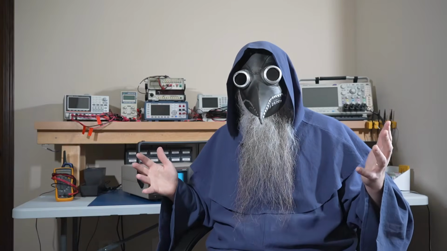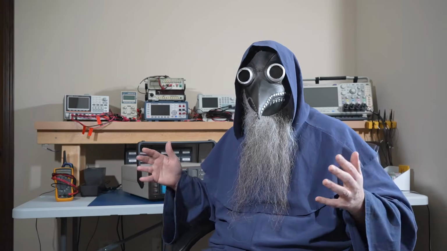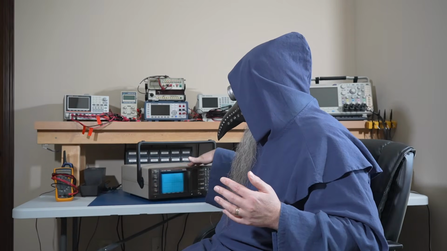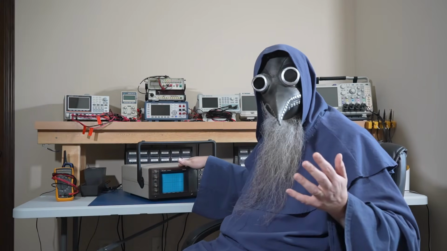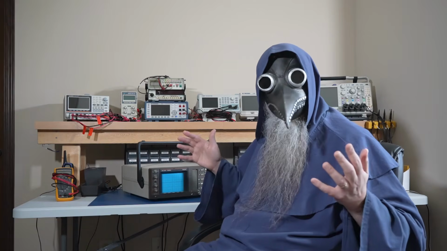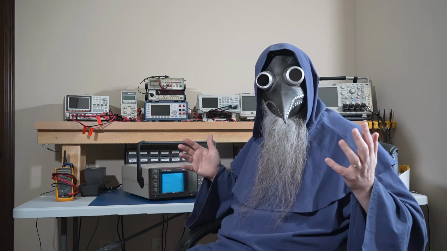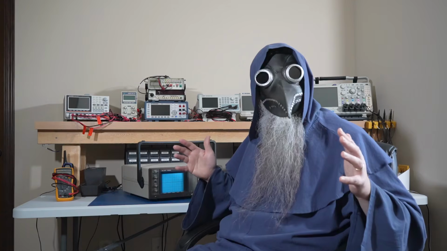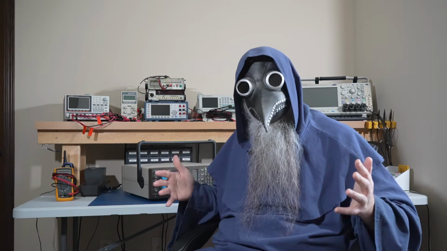The last scope we'll be looking at will be this here old Philips PM3070 analog scope. Now again, this is not an entry-level scope, so it'll have some features that you won't find in those scopes. We're going to be using a feature that we call the delayed time base. This is what it does.